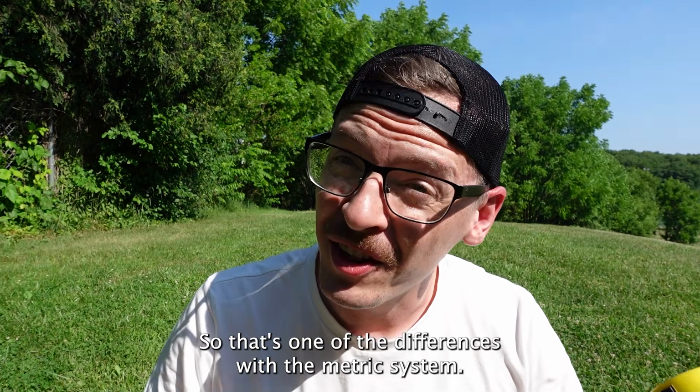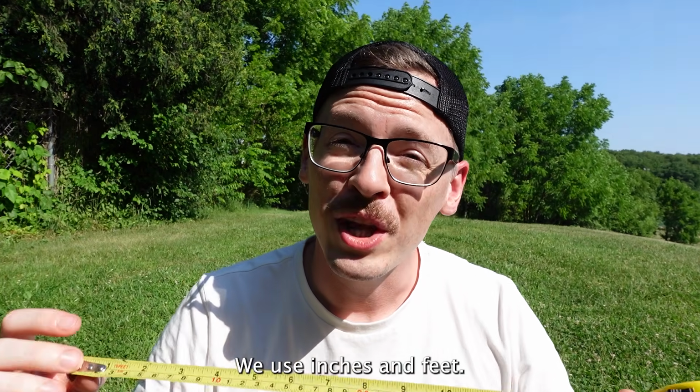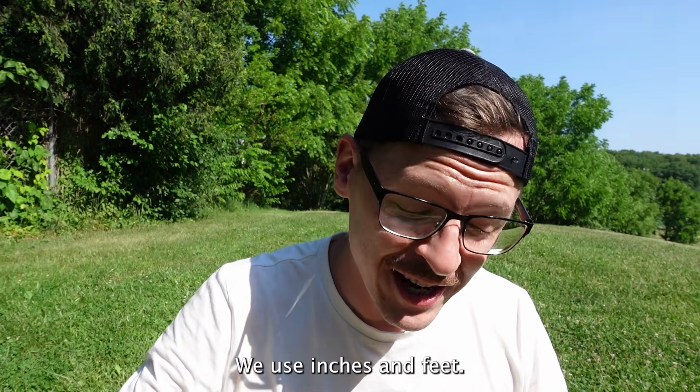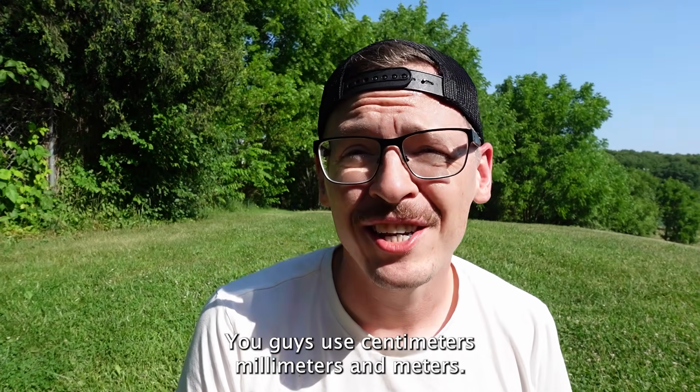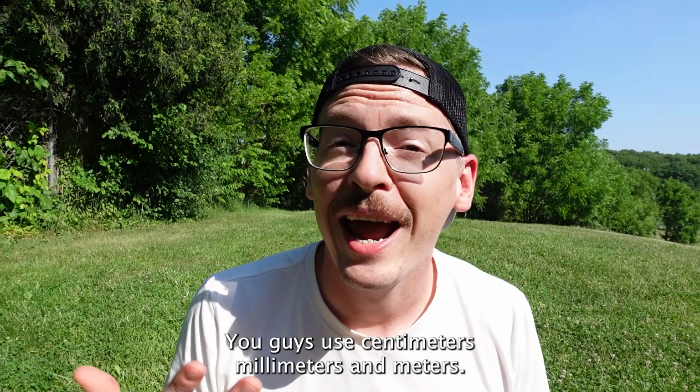So that's one of the differences with the metric system. We use inches and feet. This is 1 foot. 12 inches is 1 foot. You guys use centimeters, millimeters, and meters.